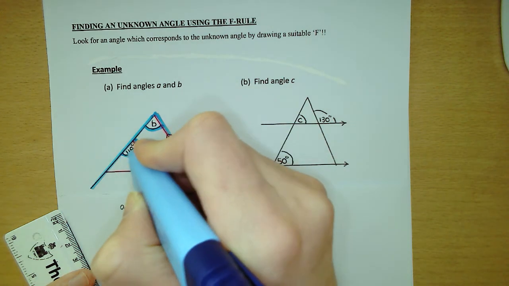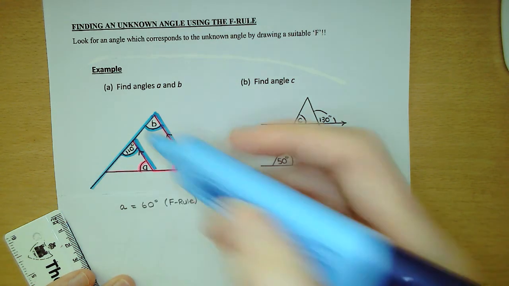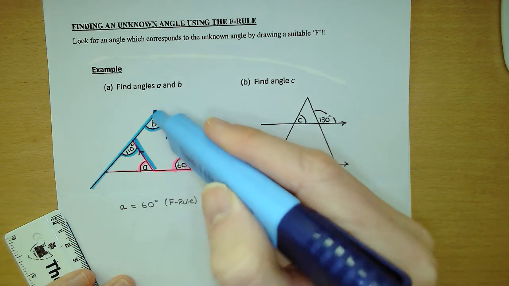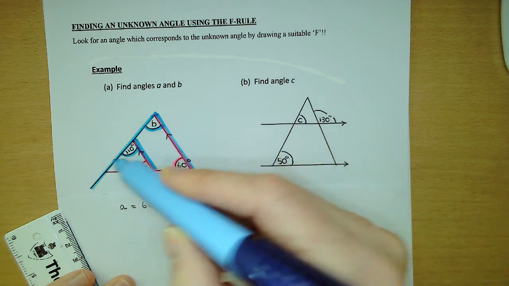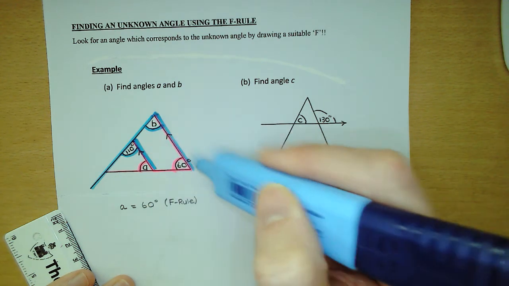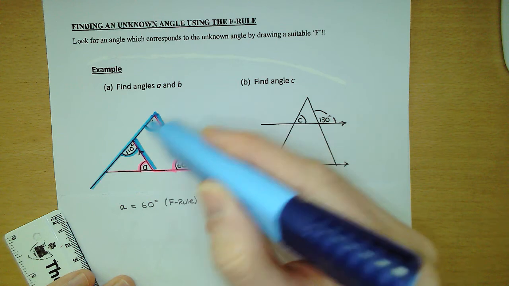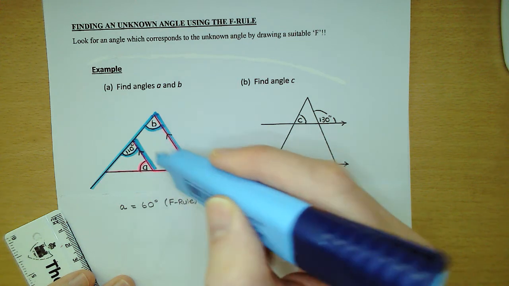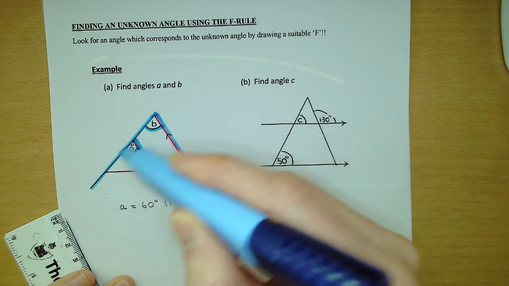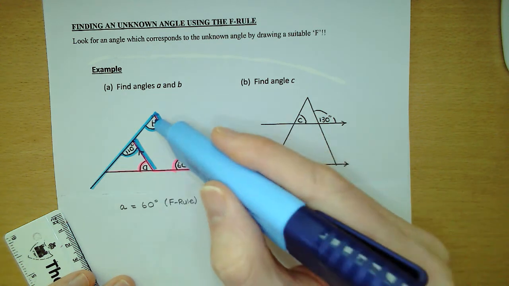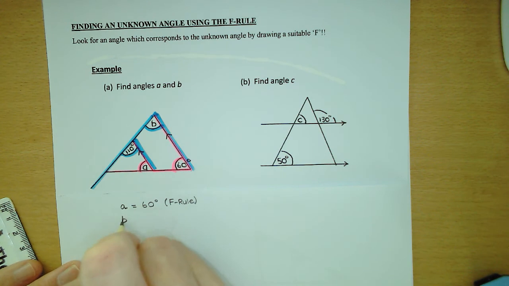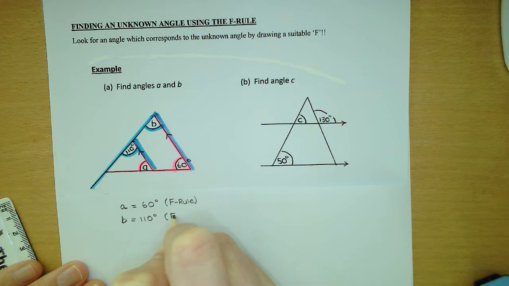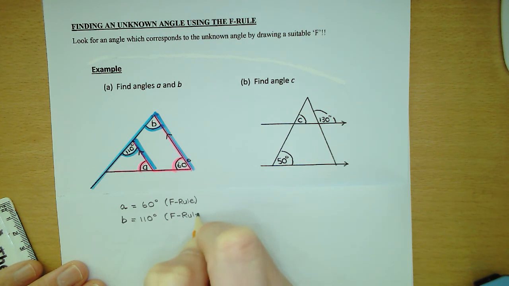So clearly we've got a letter F because it contains two parallel lines, and you'll notice now that angle B and 110 degrees are corresponding. Why? Because they lie inside the letter F, they both lie at the joints of the F, and they both lie on the same side of each parallel line. So if you take this top parallel line, angle B is to the left of it or below it, and if you take the other parallel line, the 110 degrees is to the left of it or below it. So angle B and 110 are corresponding angles. So angle B is equal to 110 degrees, and the reason is because of the F rule for corresponding angles.